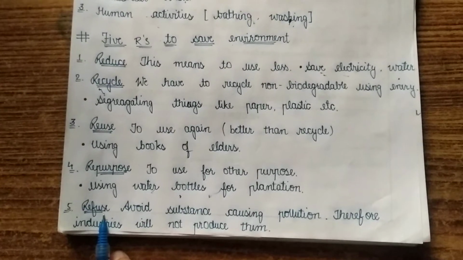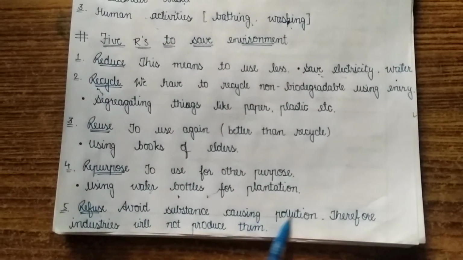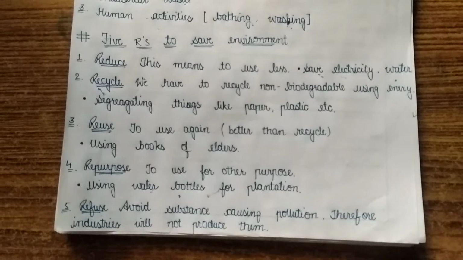Next is refuse and it is last. We can avoid substances causing pollution, therefore industries will not produce them.